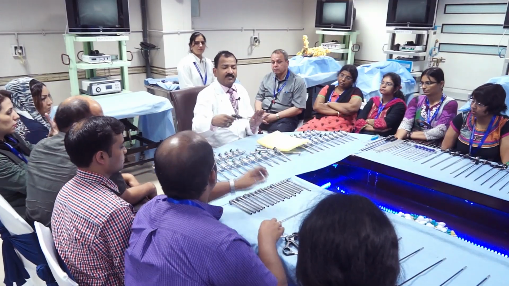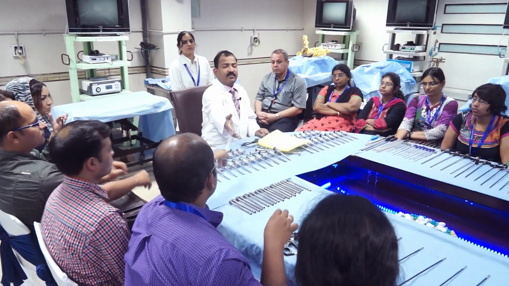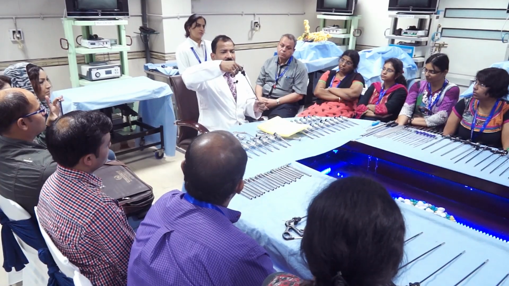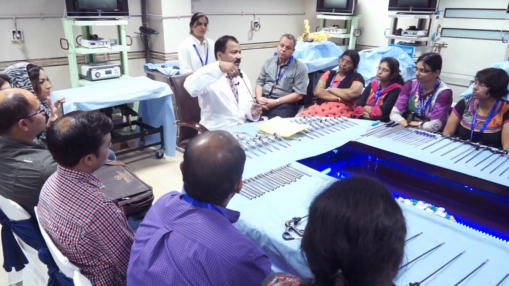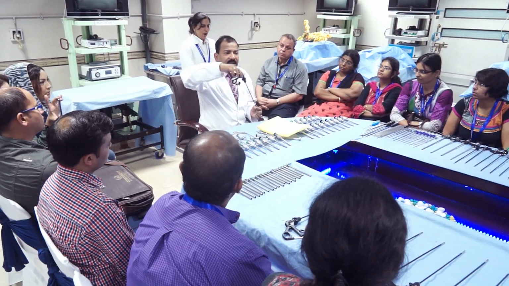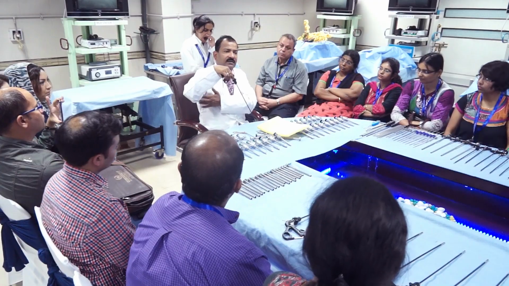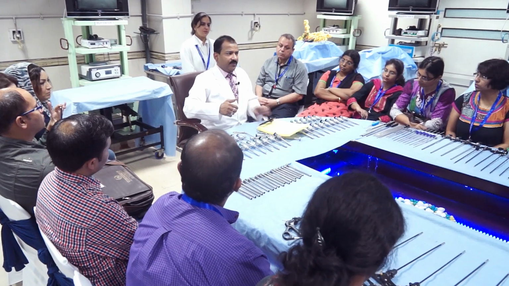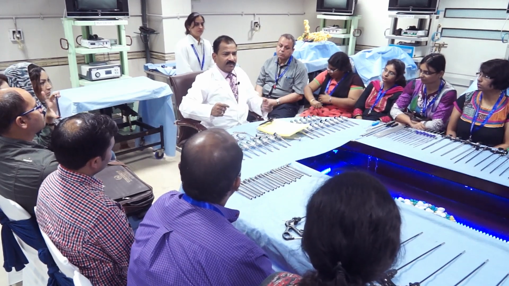If you do not want to measure, then simply the handle of the instrument should be at the level of the elbow. If it is above, you cannot perform, because your arm will be abducted. This angle should never be more than 15 degrees, up to here it is allowed. Up to 15 degrees, up to this you can perform.